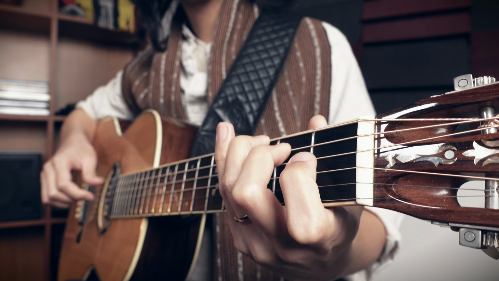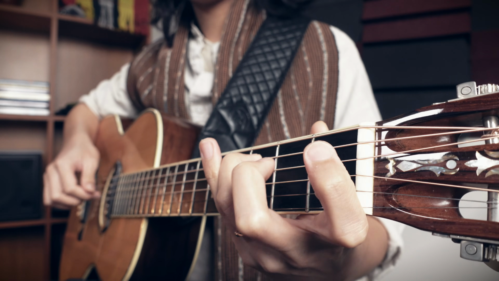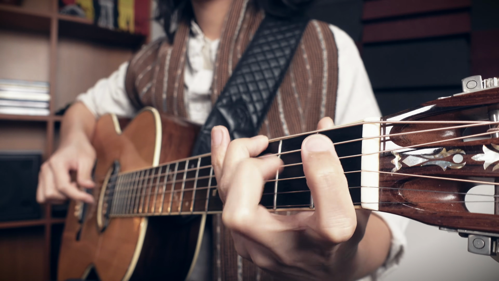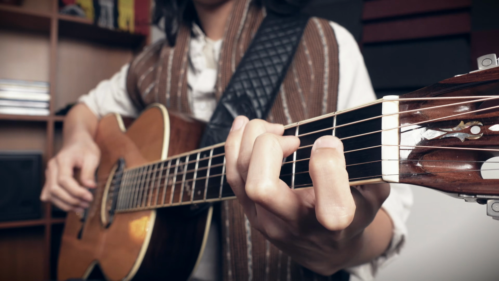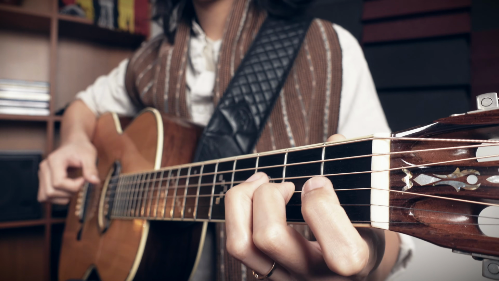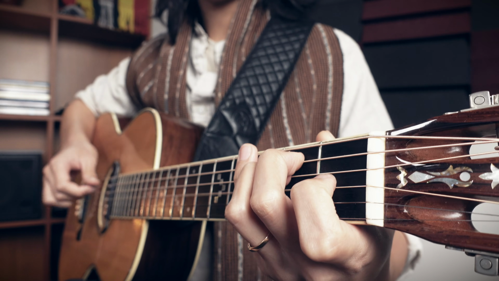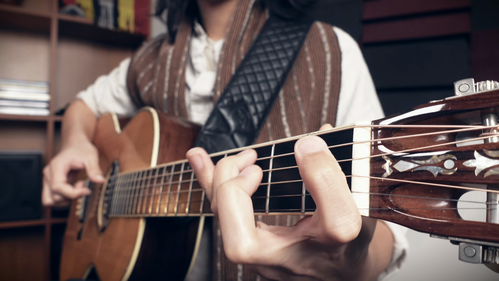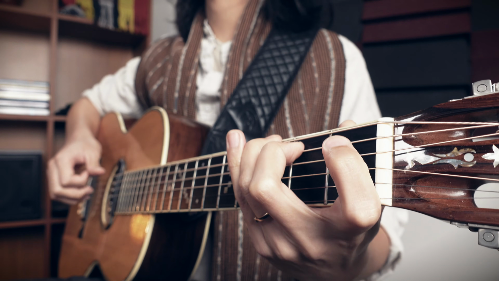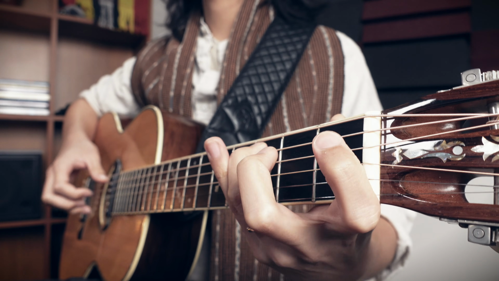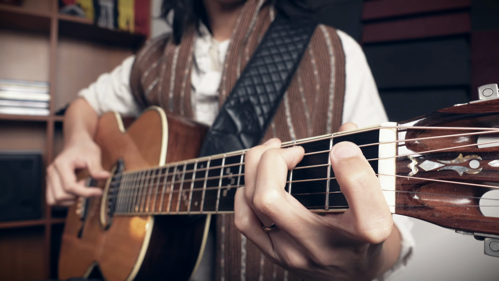This is what it sounds like in G major. So that's in G major. Then of course play them in all the other keys, right? A, C, and D. Just one more example. This would be in A major.